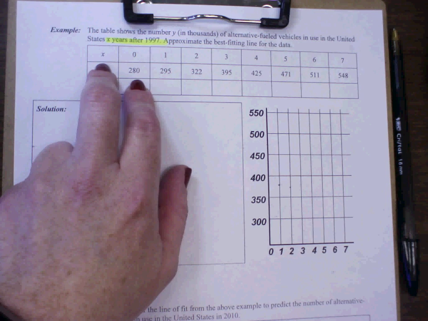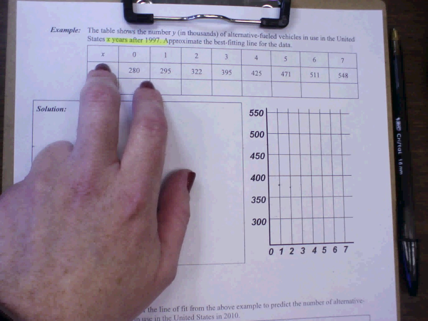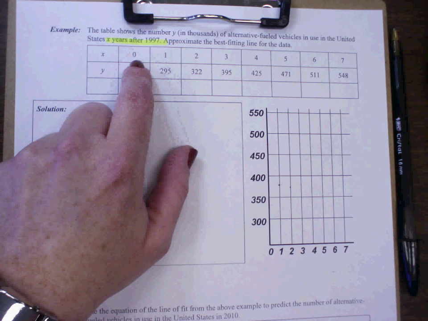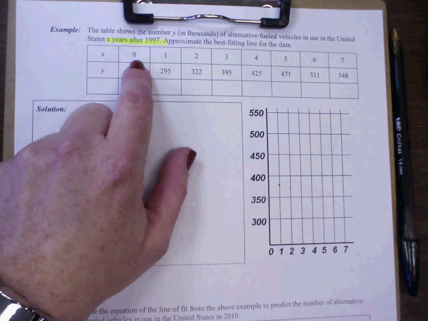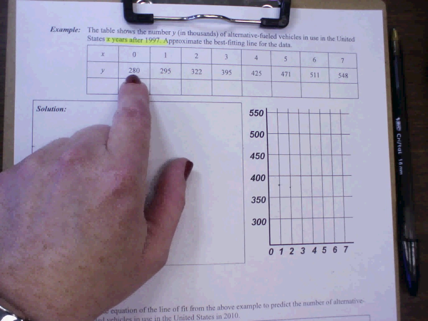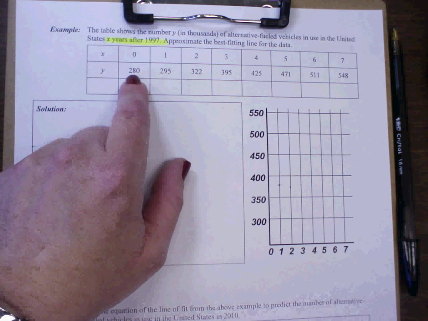If X, that's definitely your y-intercept. Very good, because X equals 0. And so which means what? What does it mean, 280? What does the y-intercept mean in this problem?